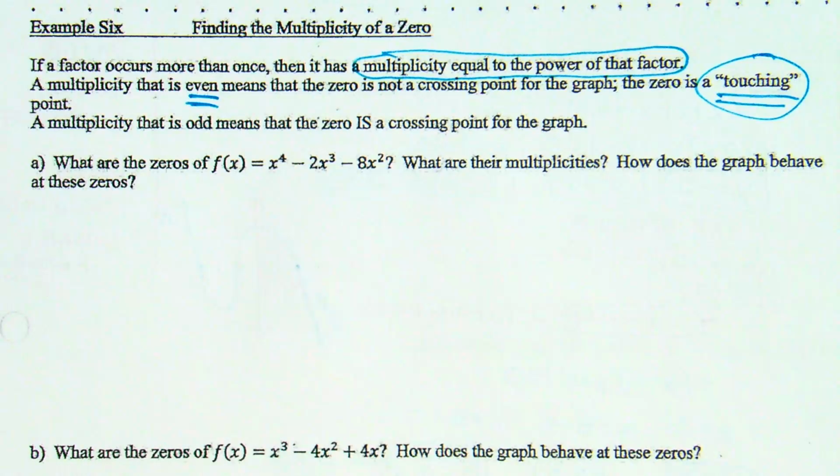You know how we just drew those graphs and went through the x-axis at those points? A touching point would mean it would come down, it would touch the point, it wouldn't go through it, and it would just turn and go back up. Or it could do the same thing from the bottom side. That's what a touching point is. It goes tangent to it, touches it and then goes away.